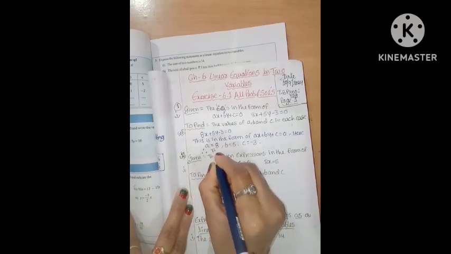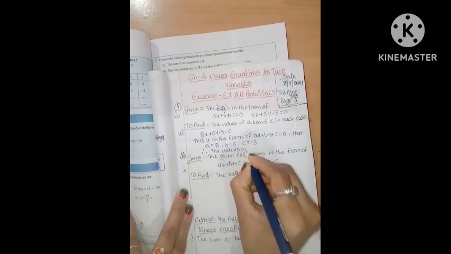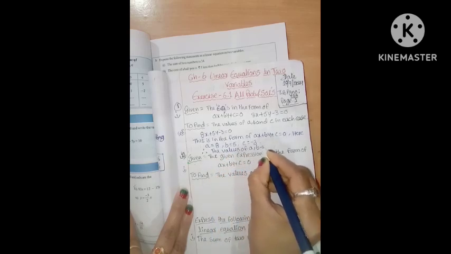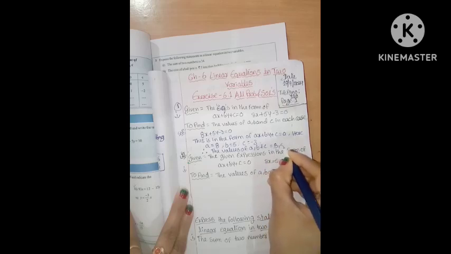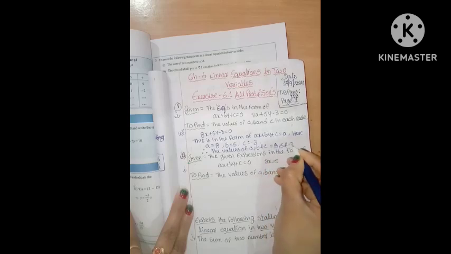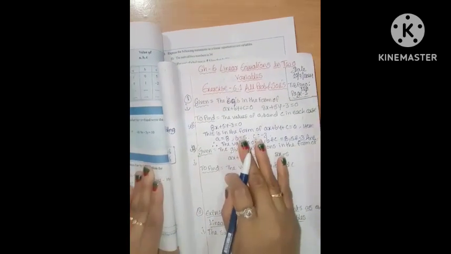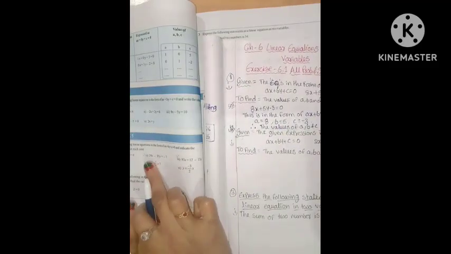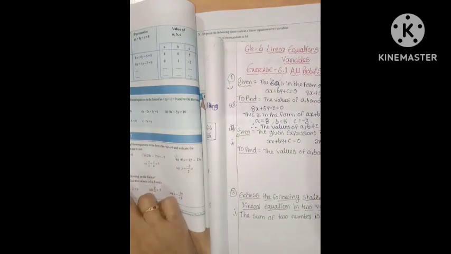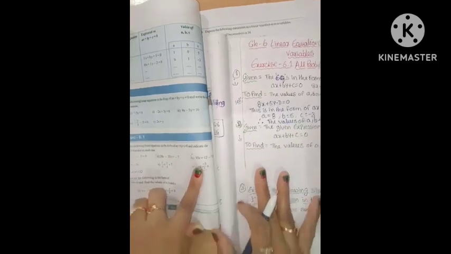So final answer, what's the final answer? Therefore the values of a, b and c: a is equal to 8, b equal to 5 and c equals minus 3. These are very simple solutions. All the remaining questions, second to seventh, are homework problems.